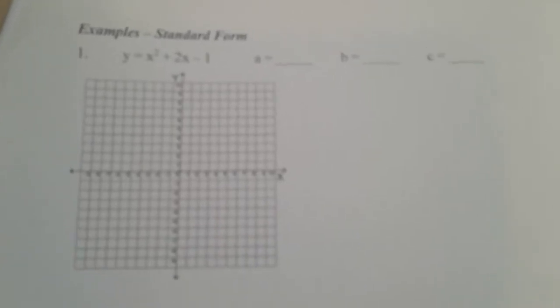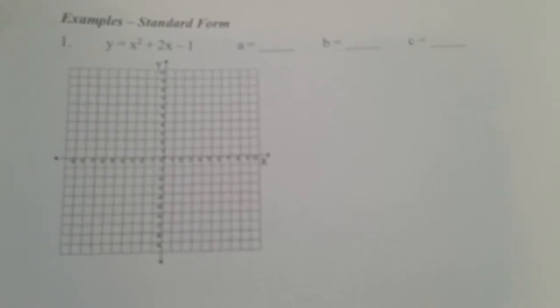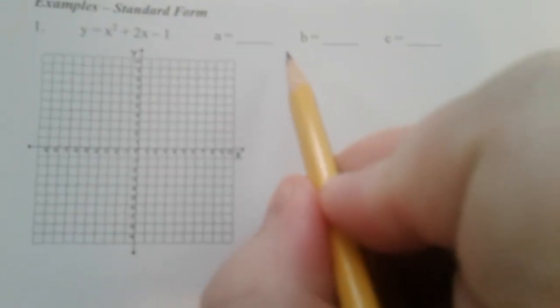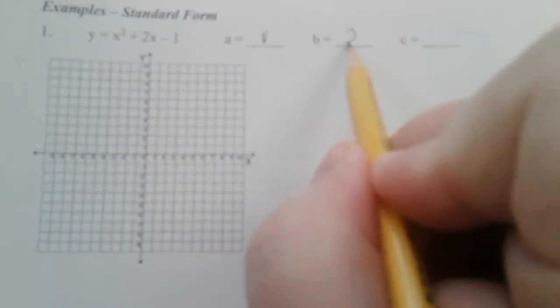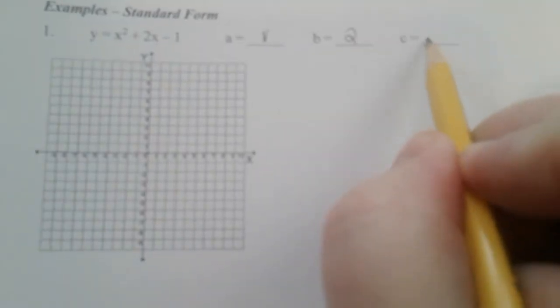Okay, so here's our first example, and I'm going to put this in on a fill-in-the-blank note, so I'm going to be doing this from scratch. Okay, so we've got our equation, y equals x squared plus 2x minus 1. Very first thing, just like when we did the quadratic formula, you want to identify your a, your b, and your c. So my a value is going to be 1, my b value is going to be 2, and my c value is going to be -1.